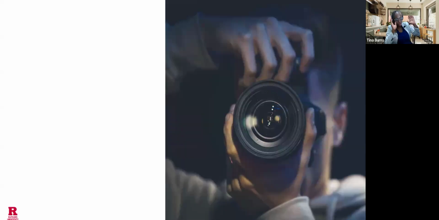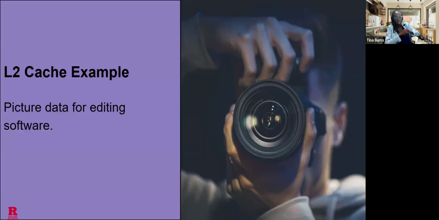So the question might be, where are we going to use this, right? Who cares about that? We have the layer 1 cache. We might use it for gaming instructions because I quickly want to be able to get these commands out. When we're thinking about the L2 cache, this is more for this bridge of getting information and data. We'll see that as an example when you have picture data for editing software.